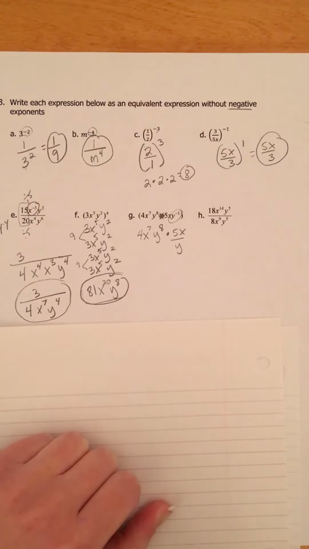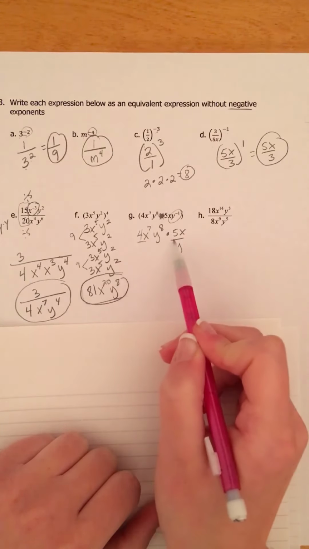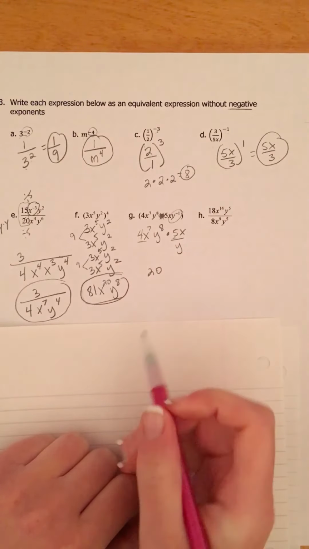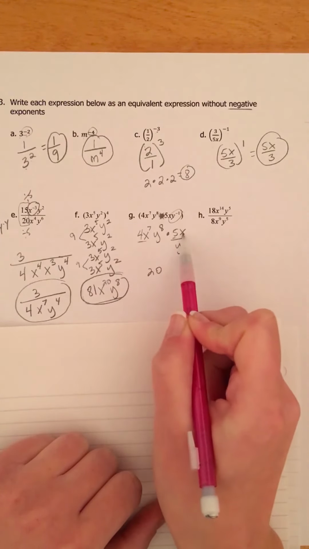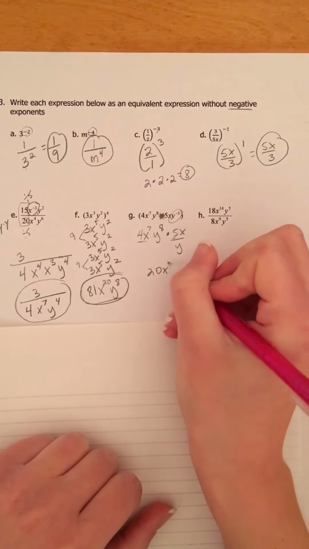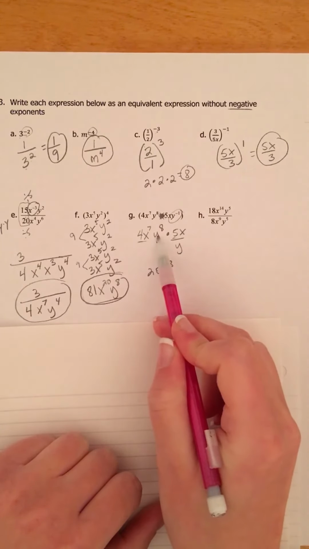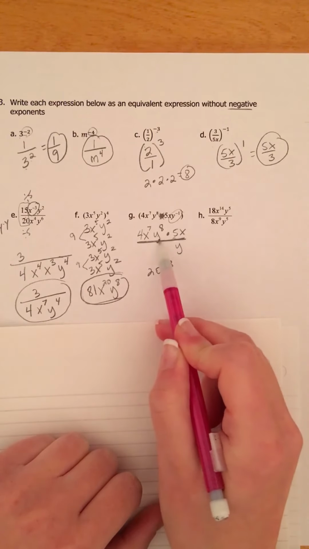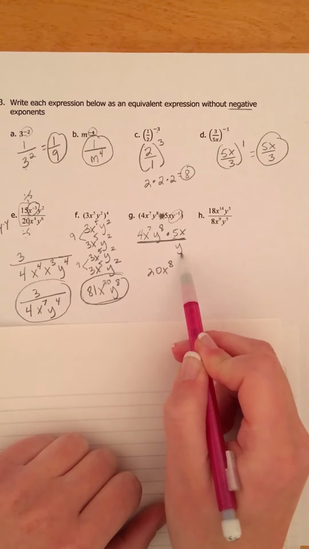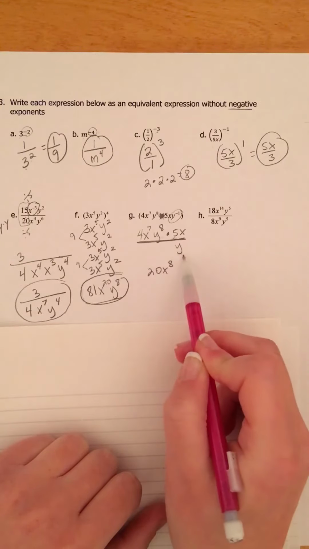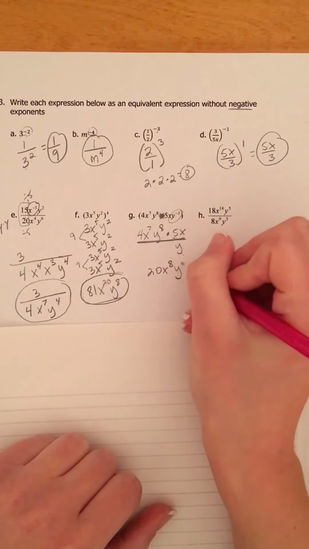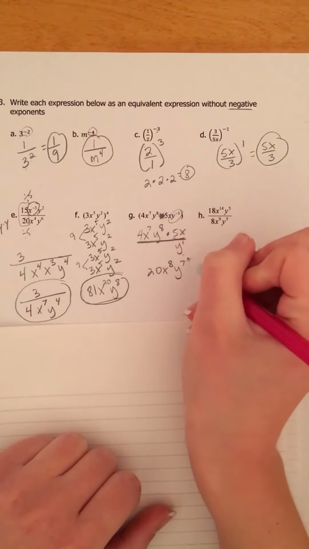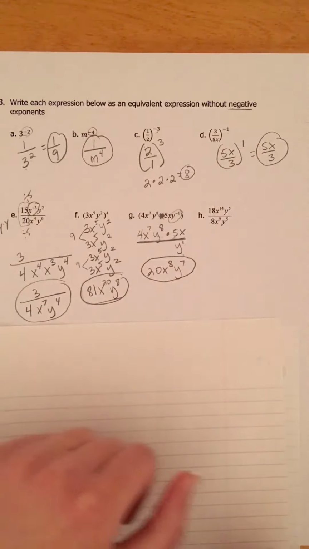So now what I'm going to do is multiply my coefficients. 4 times 5 is 20. And I'm going to count out my x's. I have 7 and 1 more, so that's 8. And then I have 8 y's on the top of a fraction. I can continue this fraction all the way over. I have 8 on the top and 1 on the bottom. So there are 7 more on the top versus the bottom, or you can also subtract those. 8 minus 1 is 7. All right, that's how I simplify that part.